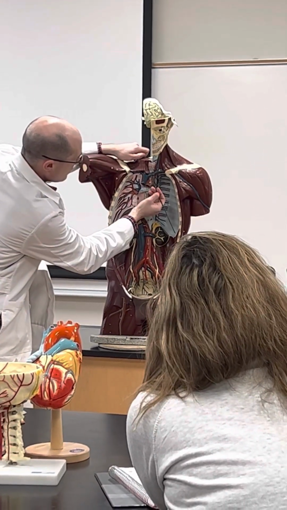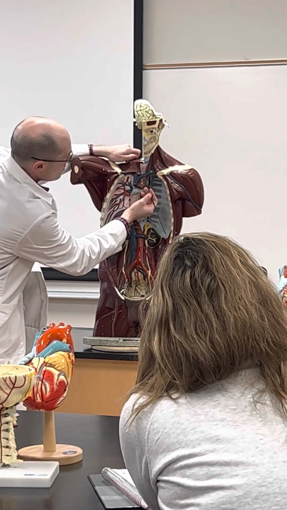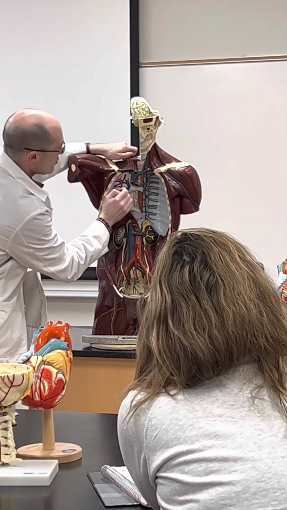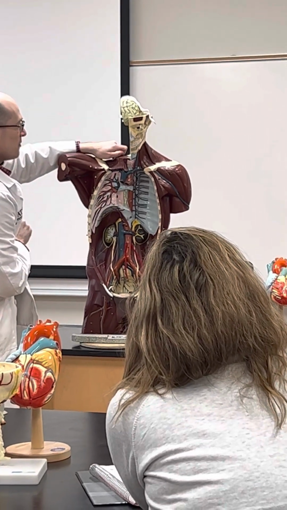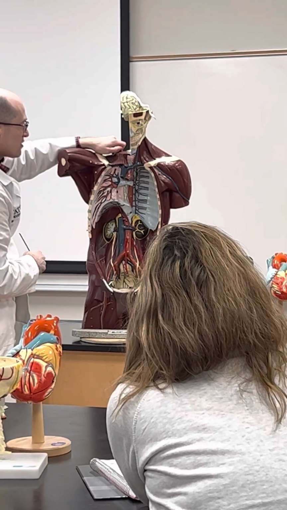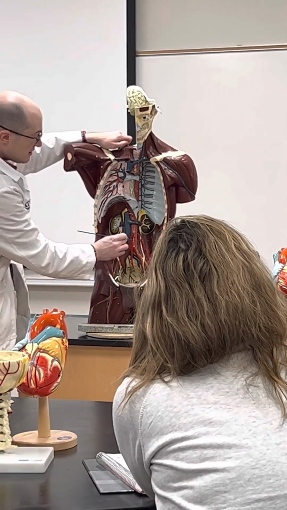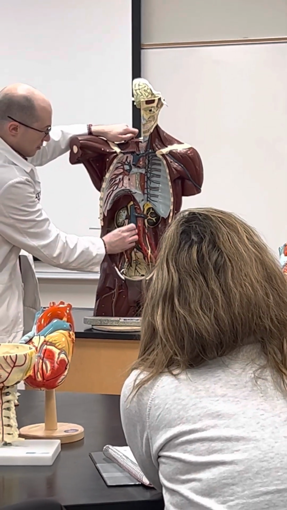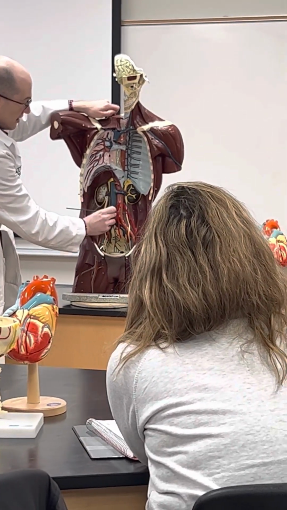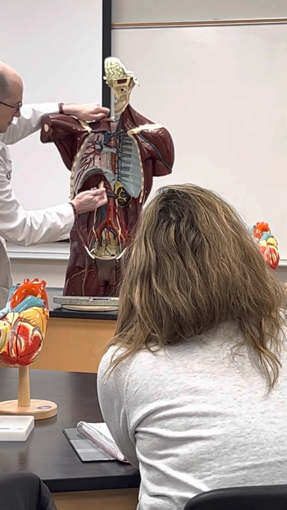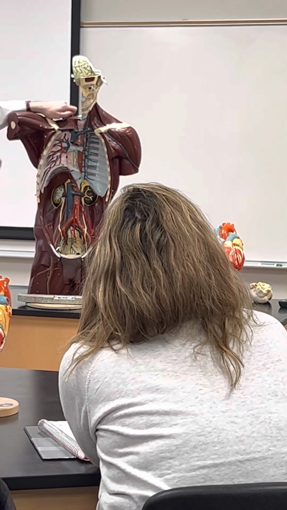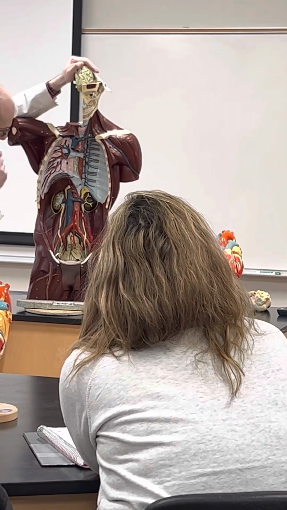So what's going to happen is our right and left brachiocephalic veins are going to come together to form the superior vena cava, which is right here, which then delivers the blood to the right atrium. Down here in the abdominal pelvic cavity, we can see the inferior vena cava. It's going to continue on to deliver blood to the right atrium as well from the bottom as it passes through the diaphragm.